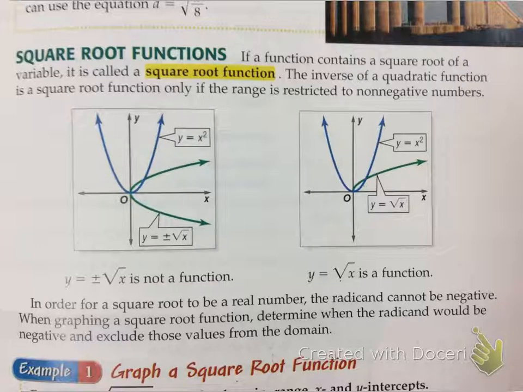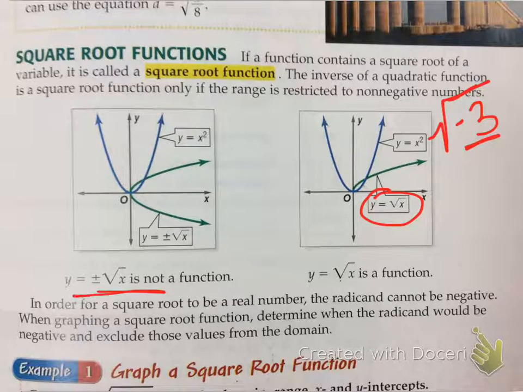So if I had the square root of, let's say, negative 3, we know that this is an imaginary number. You can't take the square root of a negative number. That's why for the function y equals square root of x, the domain, that's the x values, have to be positive. We can't have a negative under the square root and be able to graph it. So that's why this is not a function. This, however, is a function.